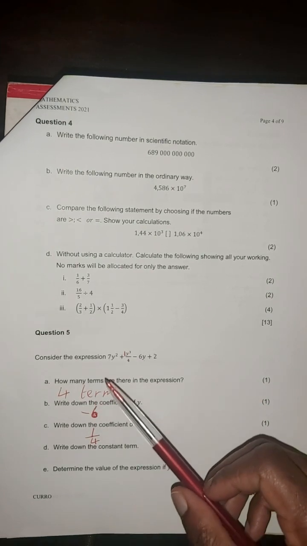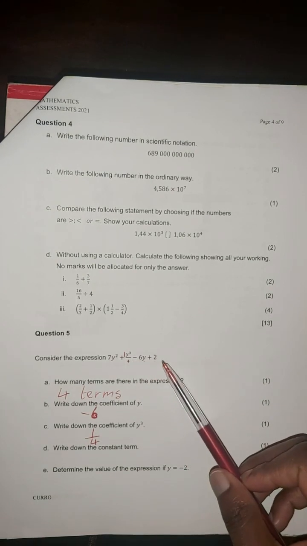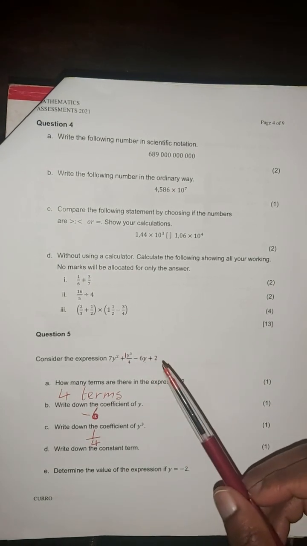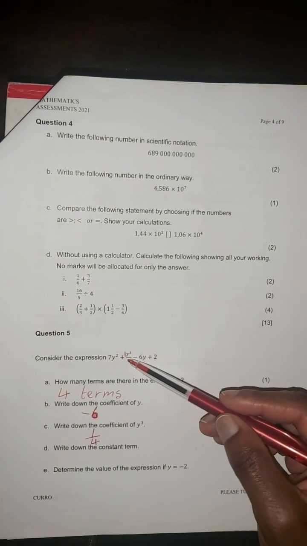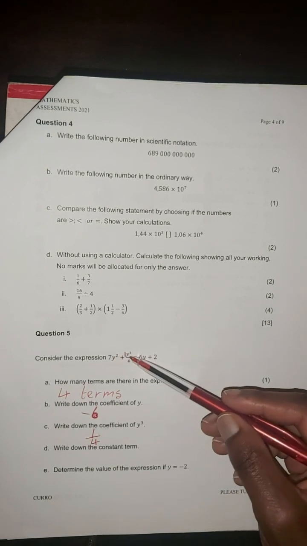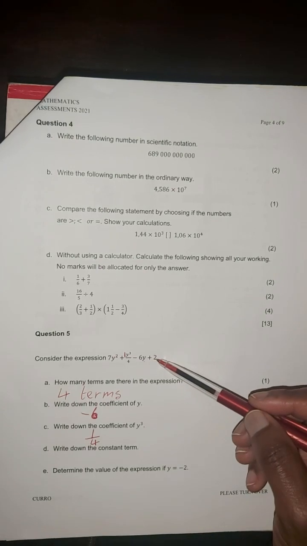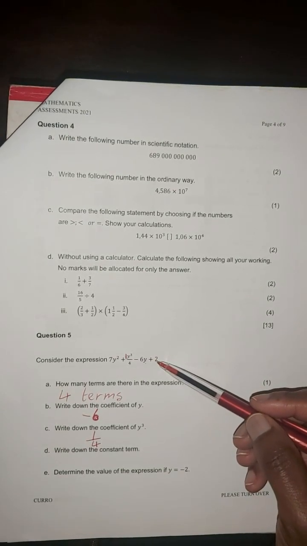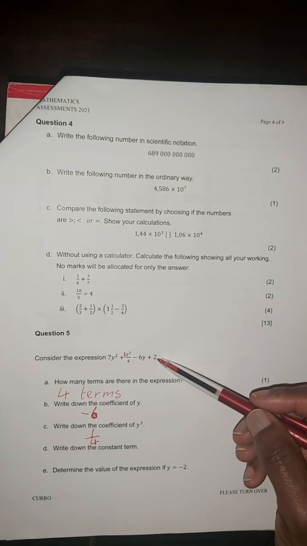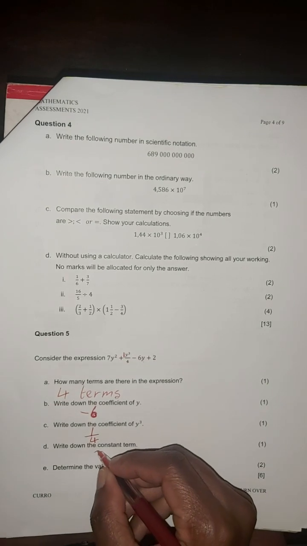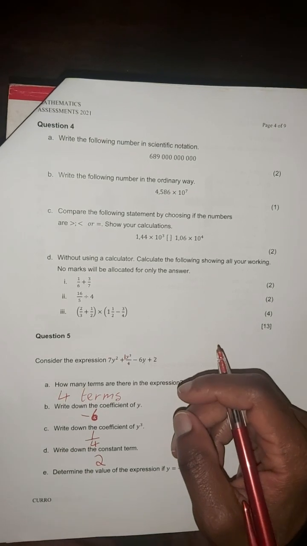What is a constant term? I said a constant term is a number in your expression that does not have any variable or alphabet next to it. When we check here, 7 has an alphabet, 1/4 has an alphabet, -6 has an alphabet, but 2 does not have an alphabet next to it. So 2 is going to be our constant. There's no variable next to the 2. So our answer is 2. And then you are done with answering D.